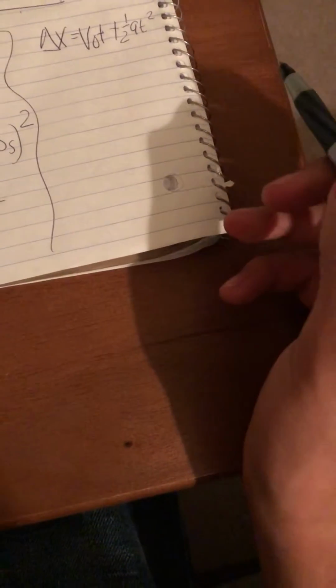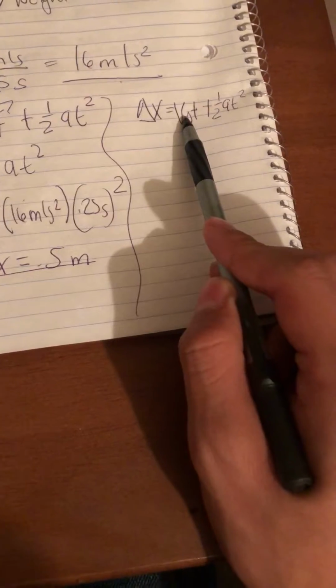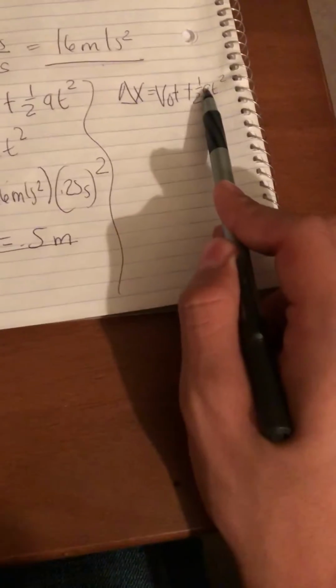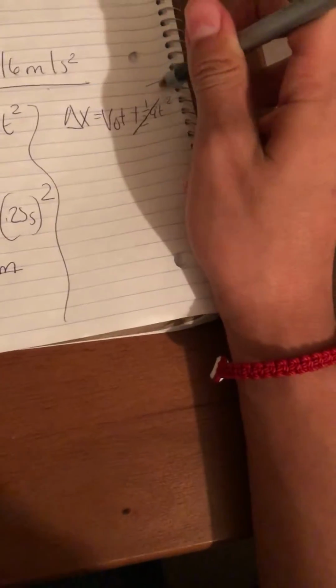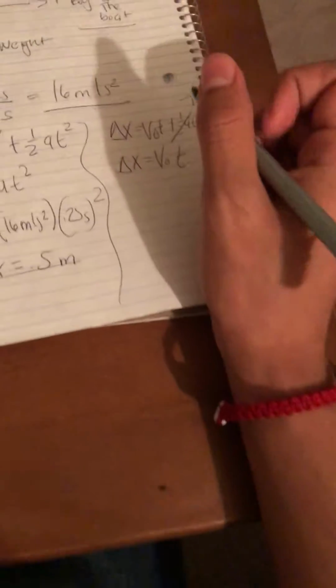Now we go to the second problem. But for this problem, instead of canceling the first one, we're going to cancel the second one. So the change of x equals initial velocity times time.